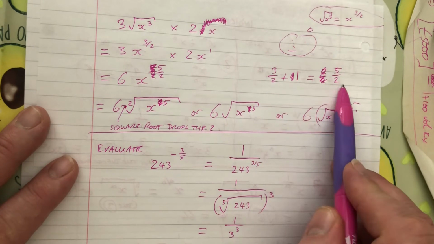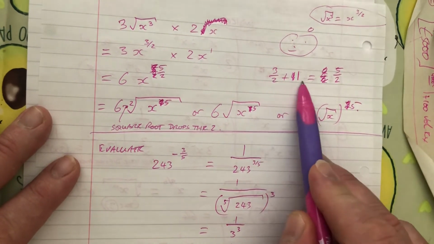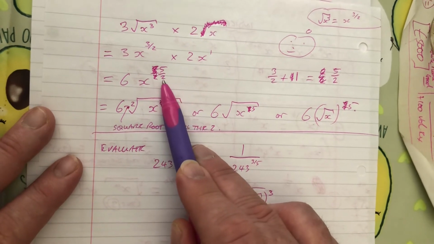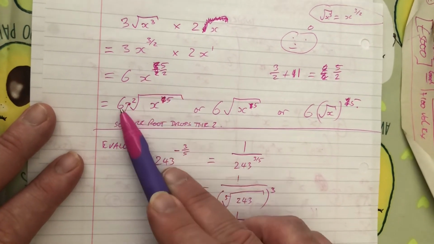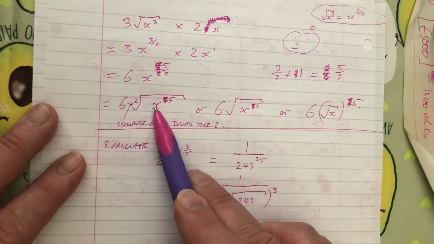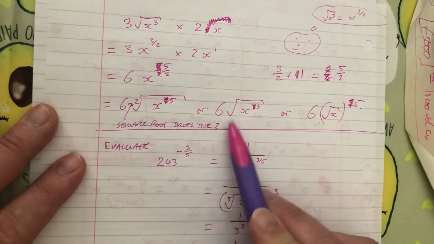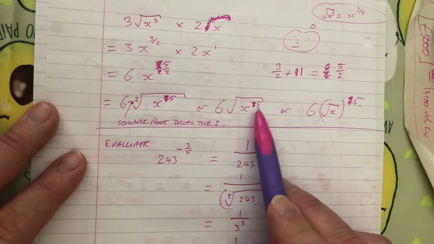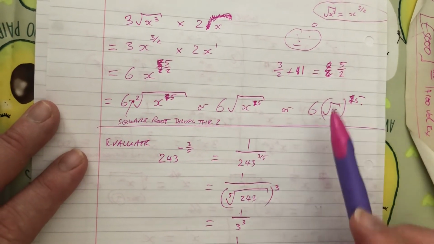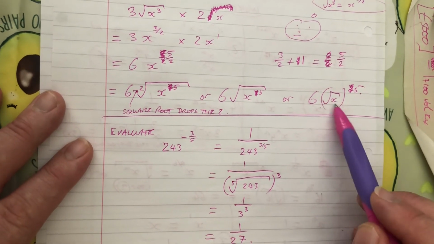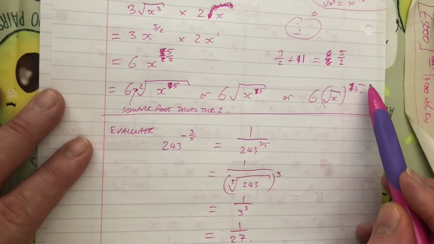If you're not sure, do a wee sideshow. 1.5 add 1 is 2.5, so 5 over 2. So the root is 2, the power is 5, so it's 6 square root x to the 5. But remember, we can drop the 2 for the square root. So 6 square root x to the 5, or if we're going on to use it, it might be easier to put it as 6 square root x all to the power of 5 there.